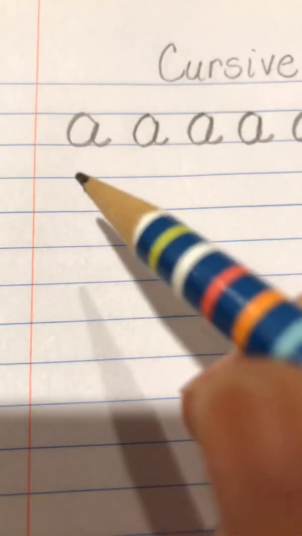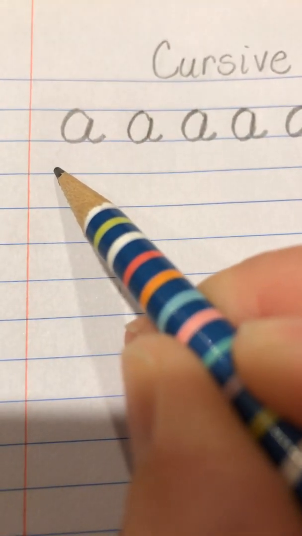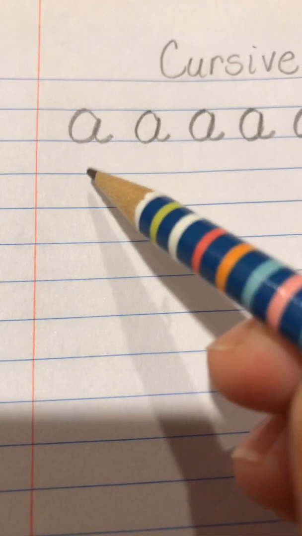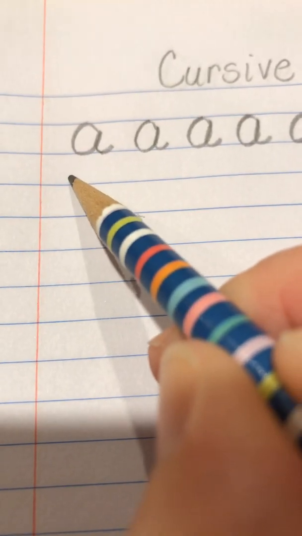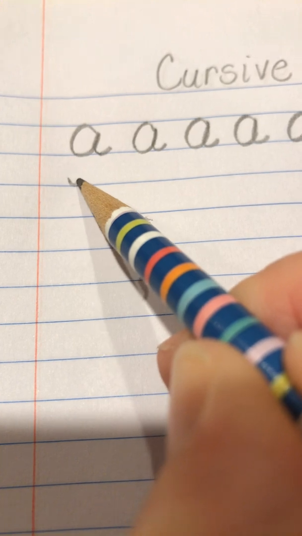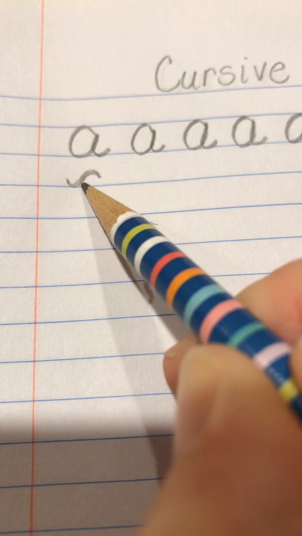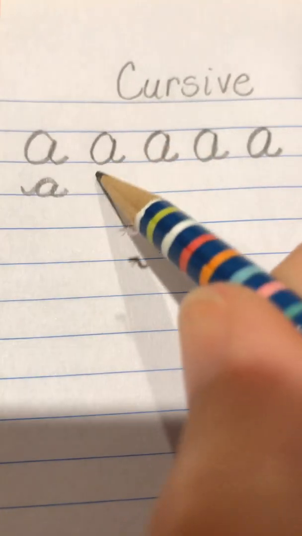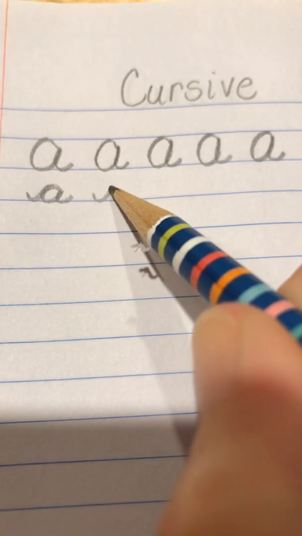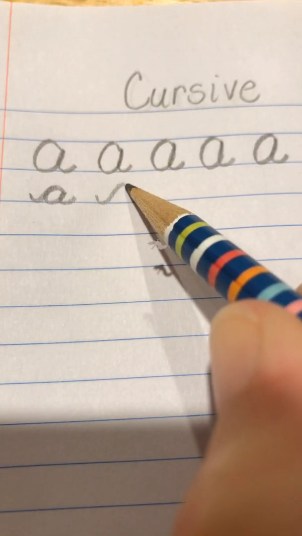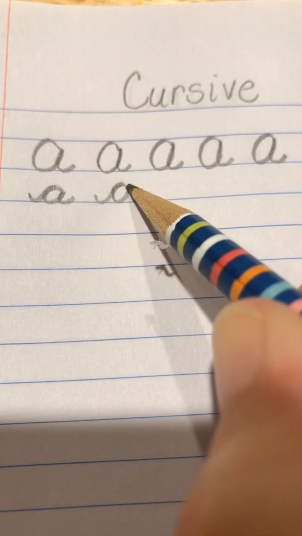Now for the lowercase a, we are going to start with a swoop and end with a swoop so it can connect to other letters. So to do a lowercase a, I'm going to swoop and stop at this point, retrace, and come back out. So that is a lowercase a. Swoop, stop, retrace, close it, and swoop out. So if you see, it kind of looks like just a regular a, but it starts with a swoop.